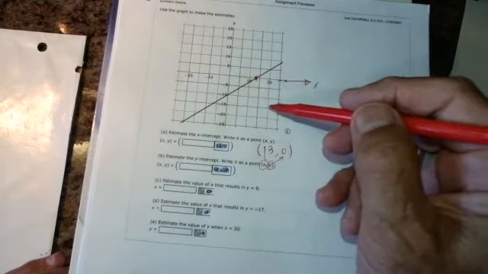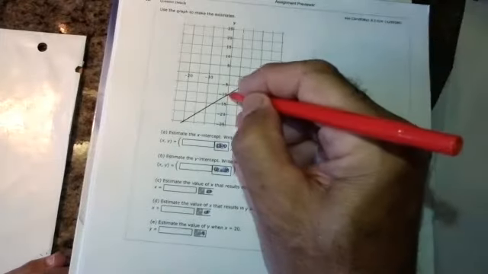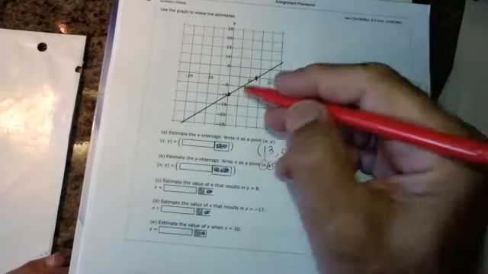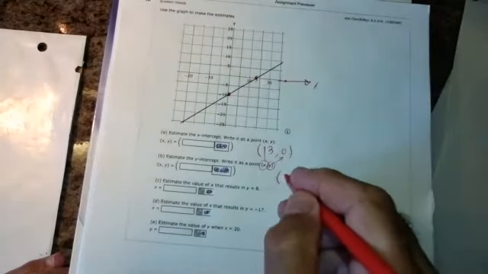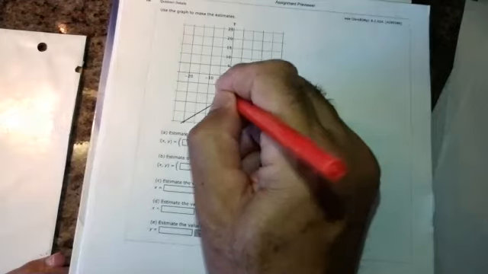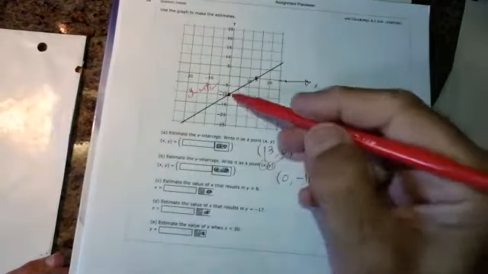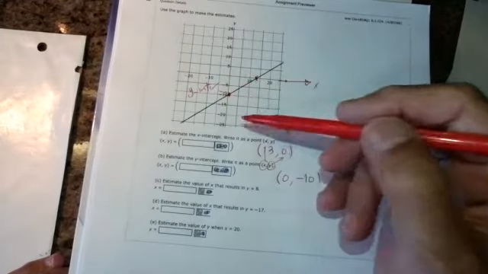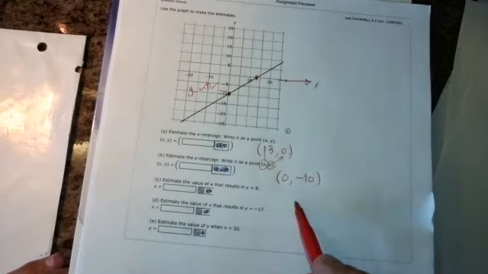B, estimate the y-intercept. The y-intercept is the place where my line intersects the y-axis. You could read that point as -10. So the second one is x is 0, y is -10, because all the y-intercepts don't have any x. This is the place where my line hits the y-axis. This point doesn't have any x value.